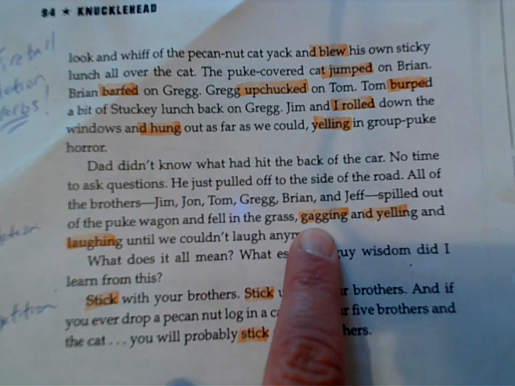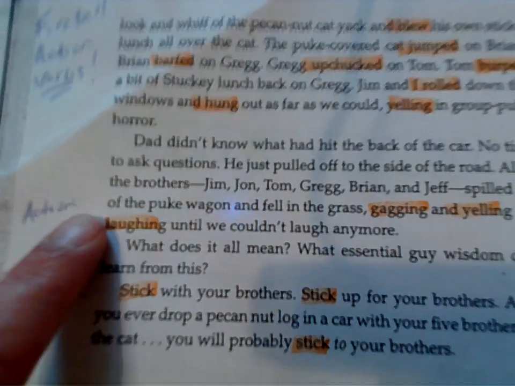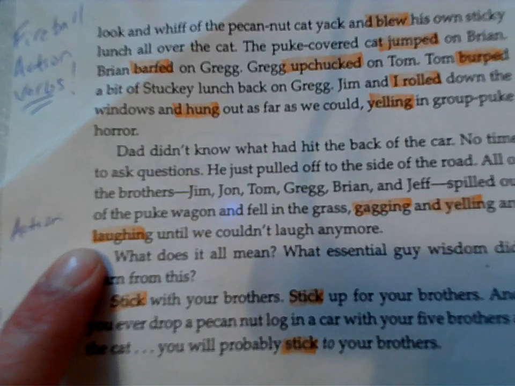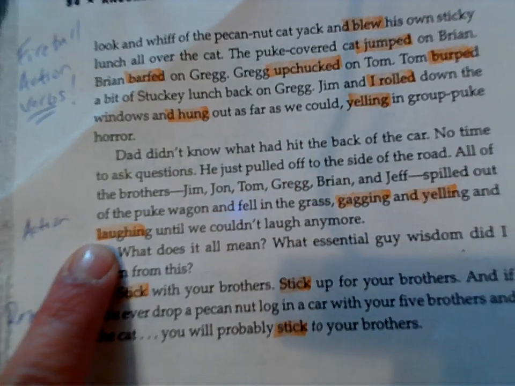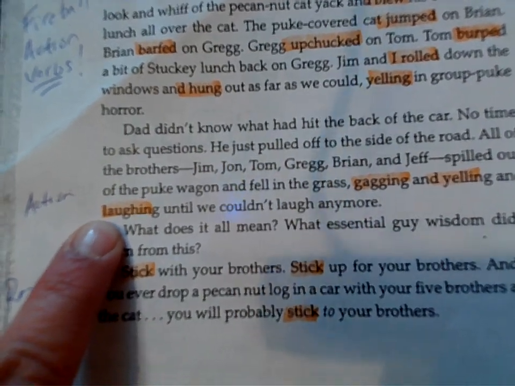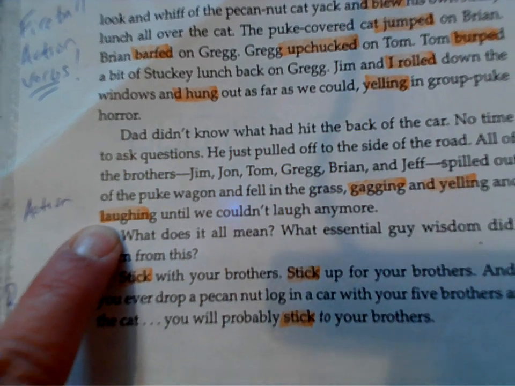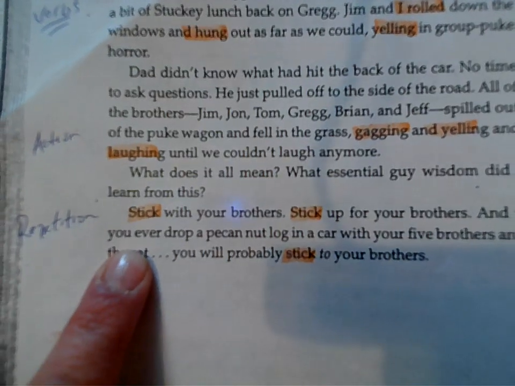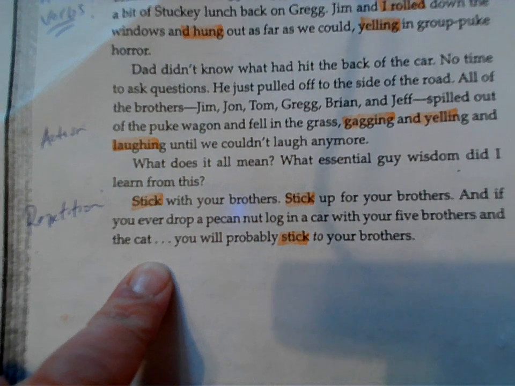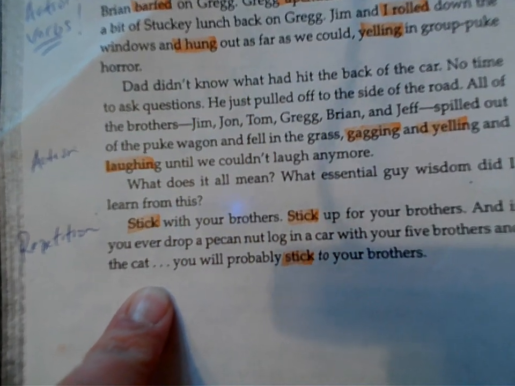And then I just love this line right here. I just love the triple verbs. They're gagging, they're yelling, they're laughing. You've had moments like that with your friends where you're just laughing so hard, stuff's coming out of your nose, and you're trying to talk, but you can't. I just love how he captures that. And then our closing. What a fantastic technique. Repetition.